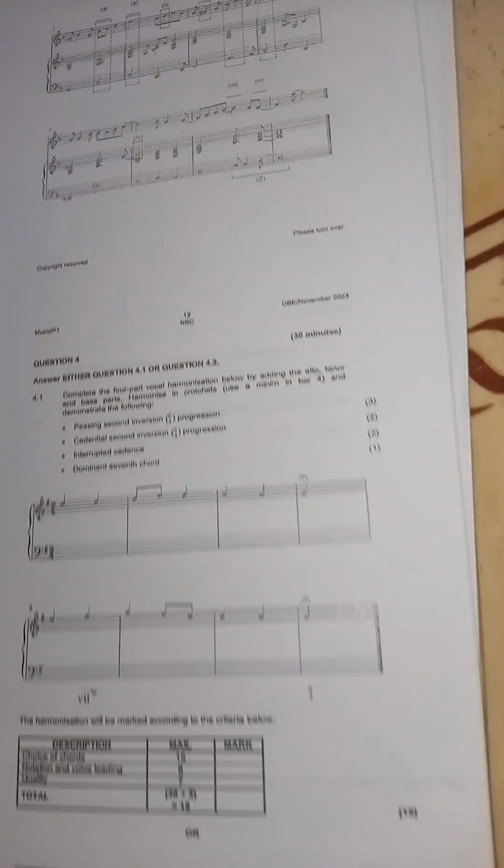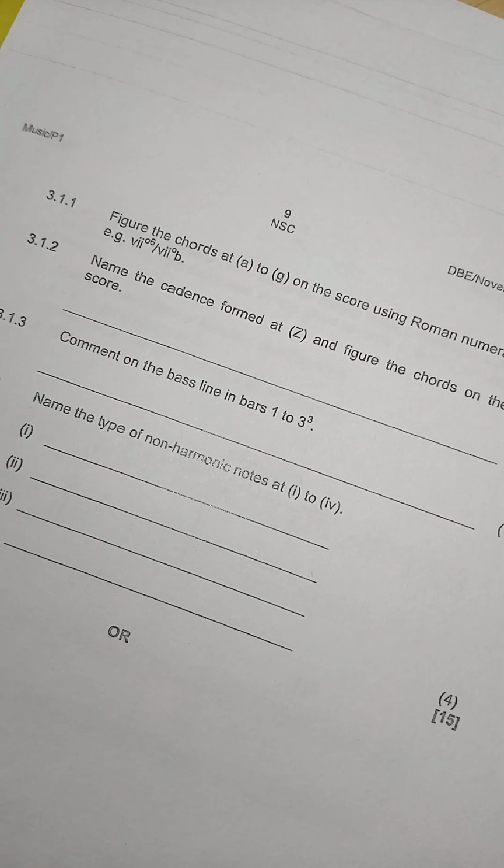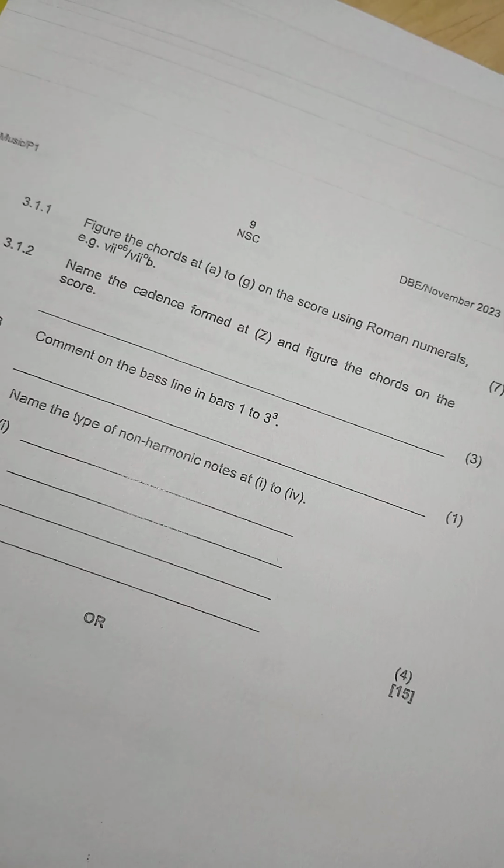Question 3, you do 3.1 or 3.2. Let's start with 3.1. The question says to figure out the chords A to G on the score using Roman numerals. We go check the key signature. We have 3 flats.